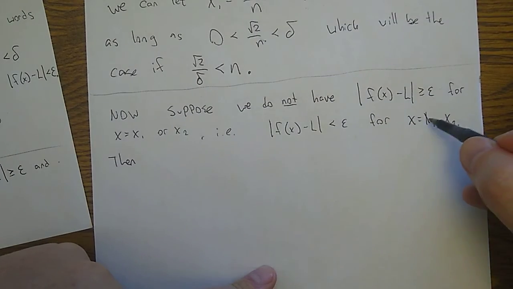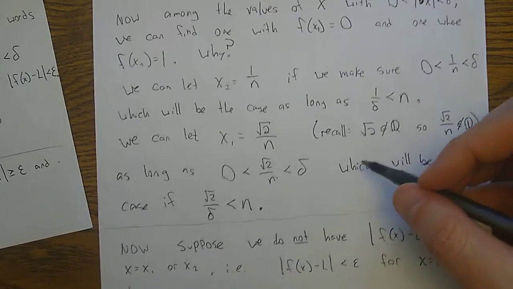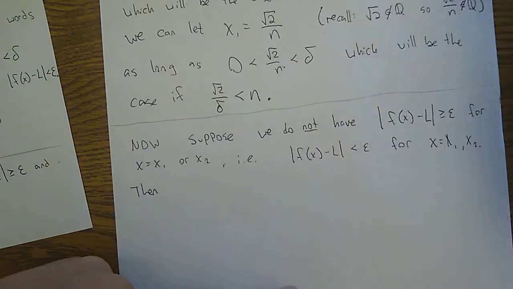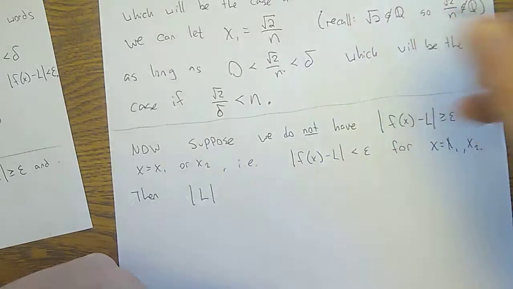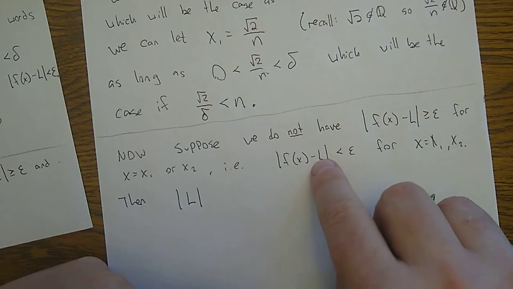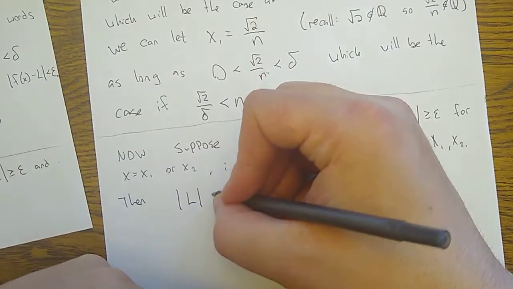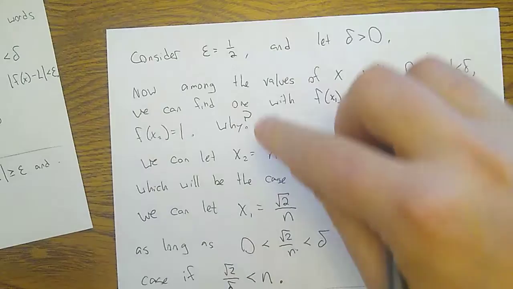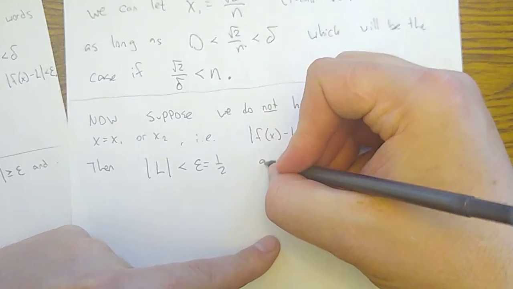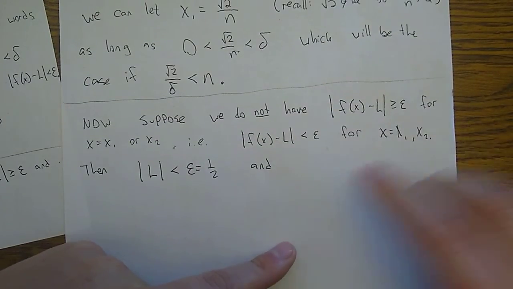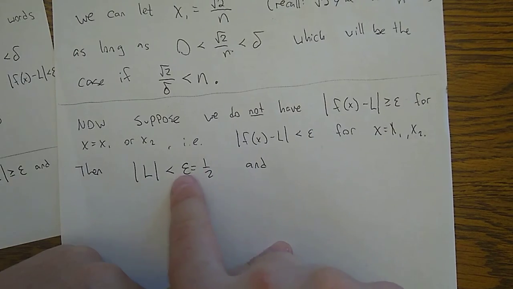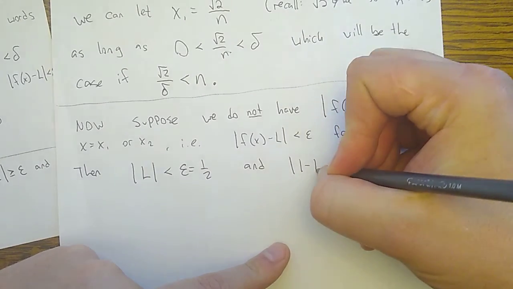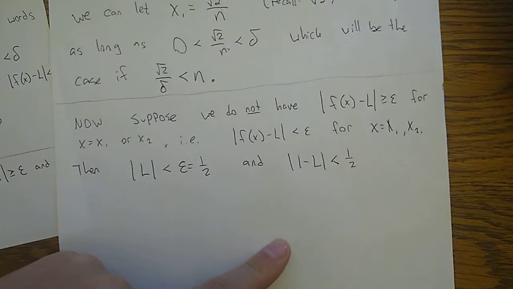Then, when I plug in x1 for x, f of x1 was 0, so the absolute value of negative L, which is the same as the absolute value of L, is less than epsilon. And let's keep in mind that we chose epsilon to be 1/2. So this is what I got from plugging in x1. When I plug in x2, remember f of x2 was 1, so that gives me the absolute value of 1 minus L less than epsilon, which is 1/2.